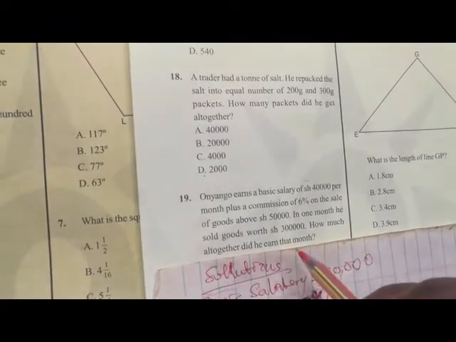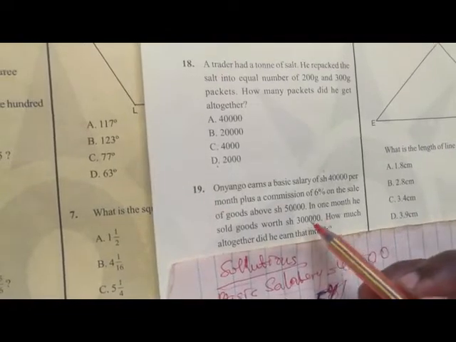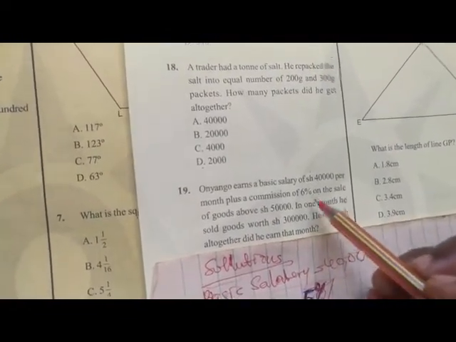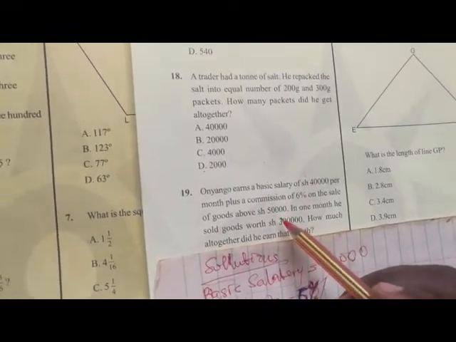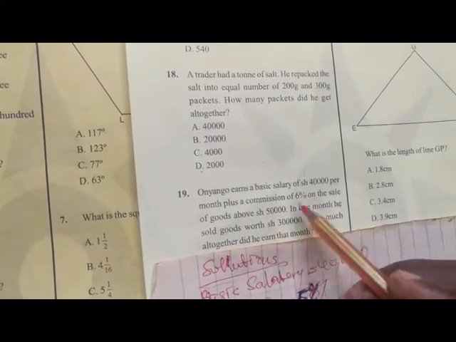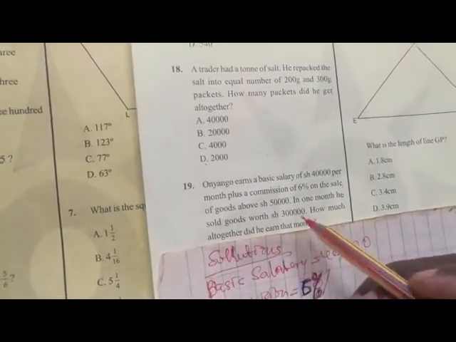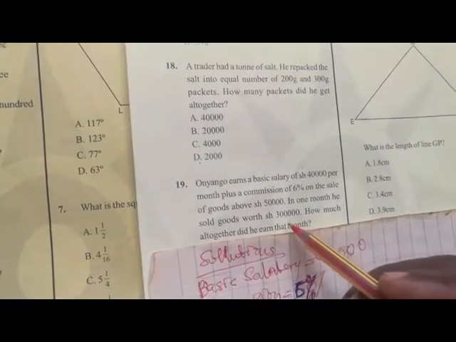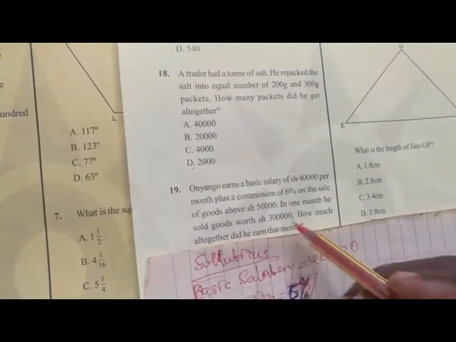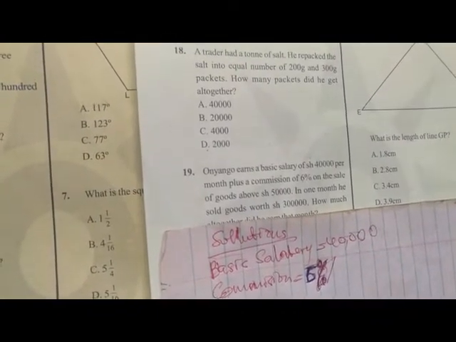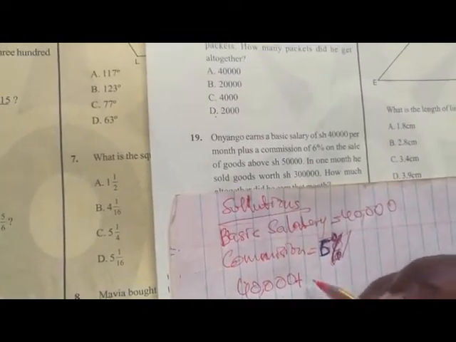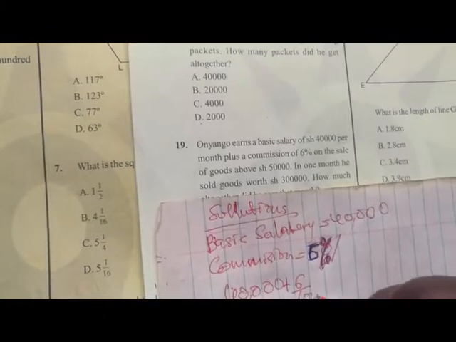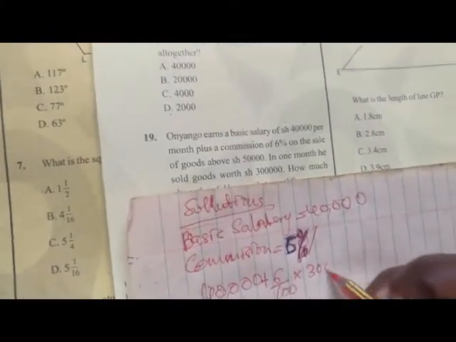because the 6% is on sales above 50,000, and he sold 300,000, so we are going to look at 6% of 300,000, because he was to be given a commission of 6% if he sold goods above 50,000, but we have been told that he sold goods worth 300,000, so definitely he got the 6%. Therefore, this will be 40,000 plus 6% of 300,000.